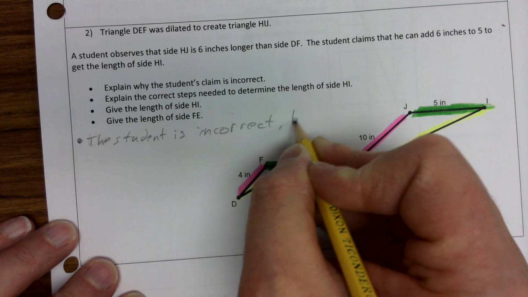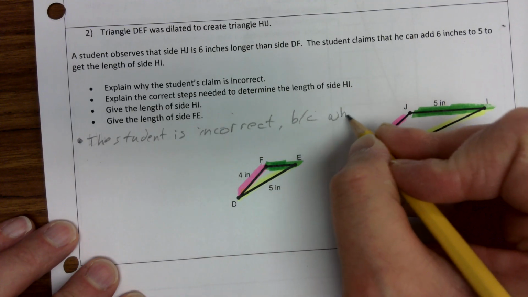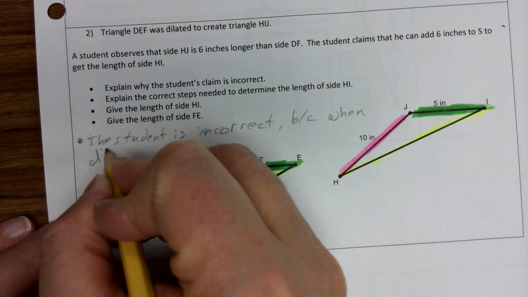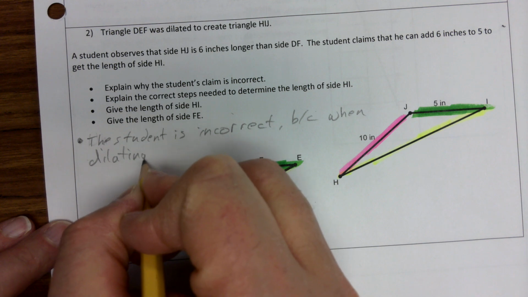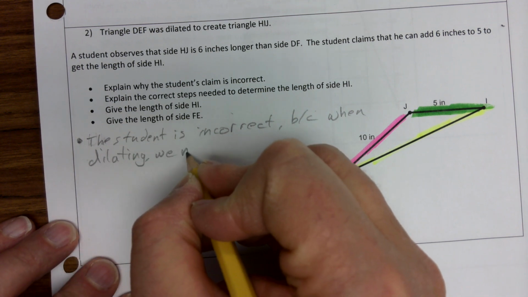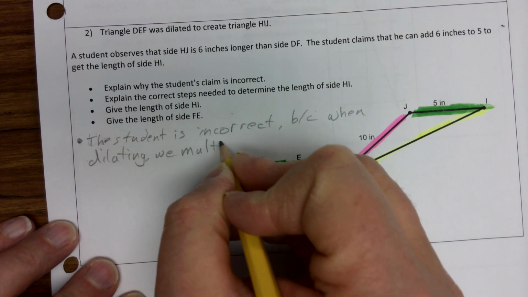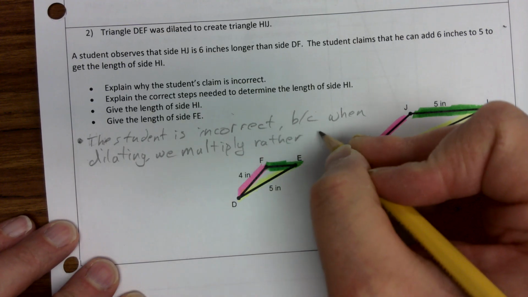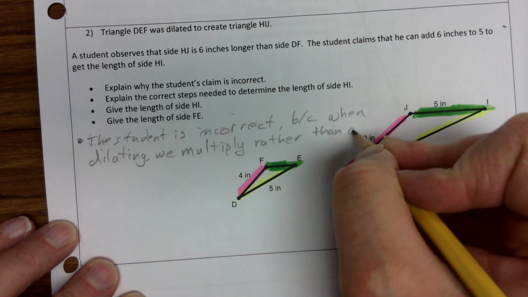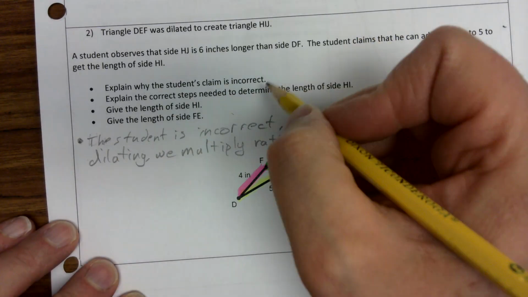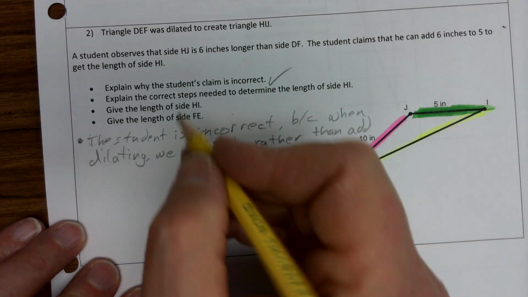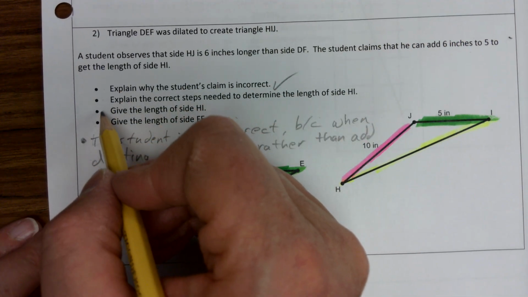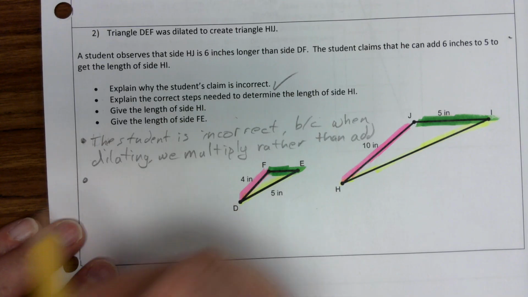Because when dilating, we multiply rather than add. Sorry about the noise right there. Okay, so boom. First checkpoint right there. If you can organize your answer just like the question is organized, you will do better on the test.